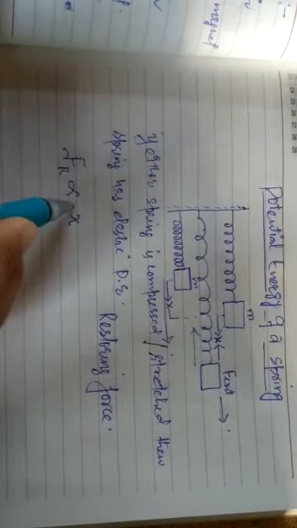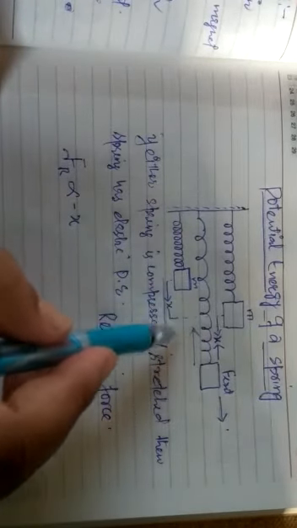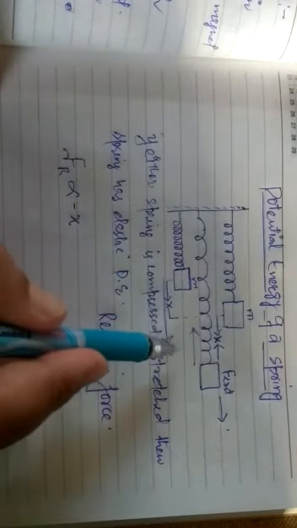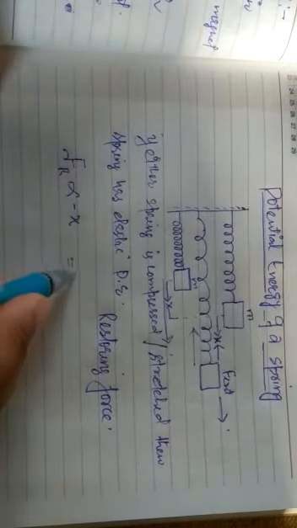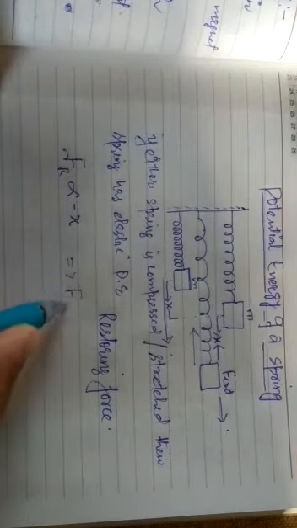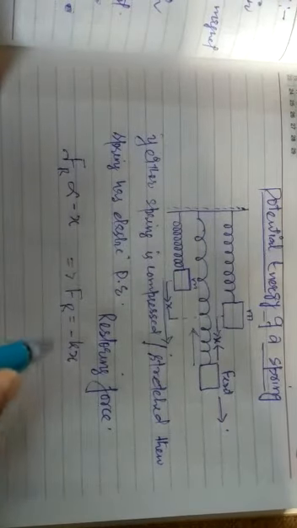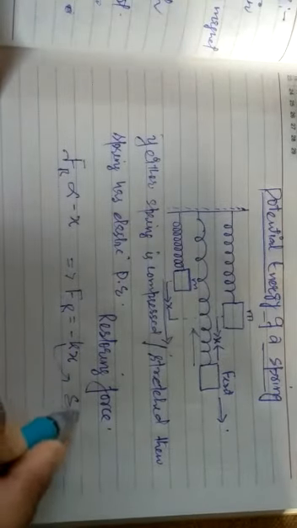But I use a minus sign, because if the displacement is outwards, the restoring force is inwards, and they are always opposite to each other. Removing the proportionality, Fr equals minus k times x, where k is known as the spring constant.